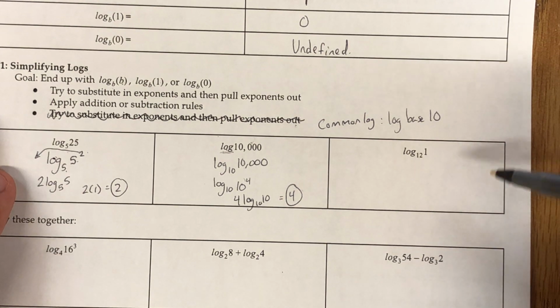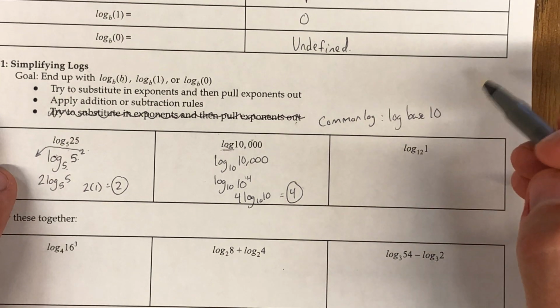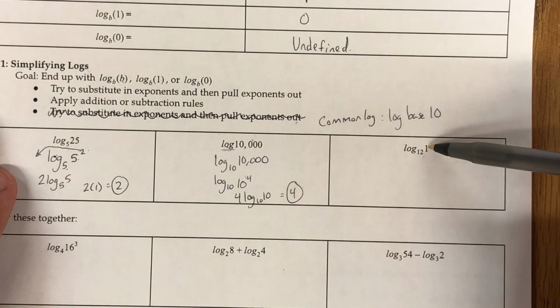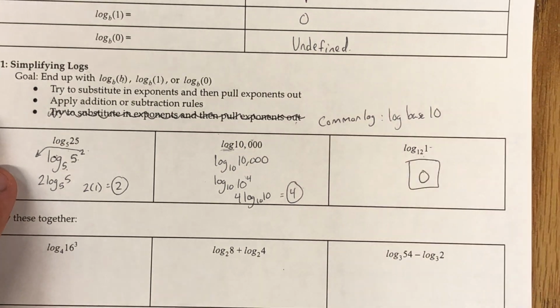The next one, log base 12 of 1, well, this is an easier one. Log base anything of 1 is just 0.